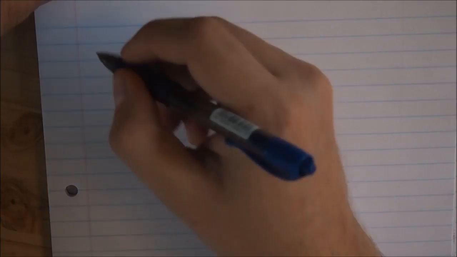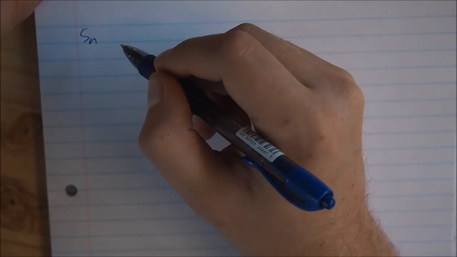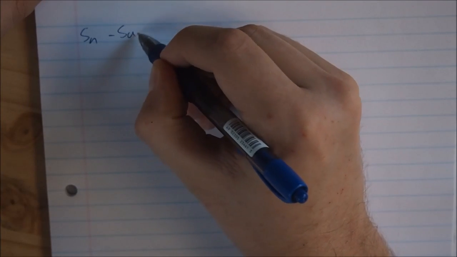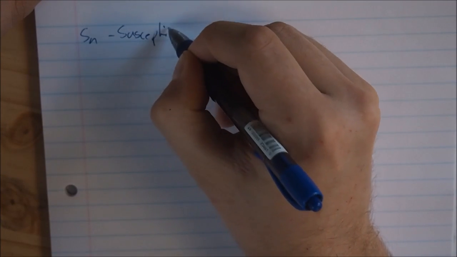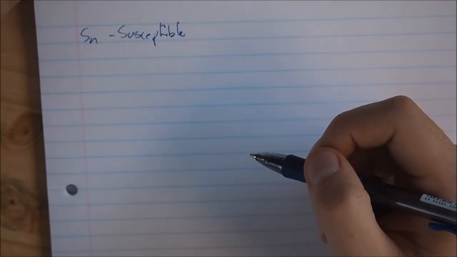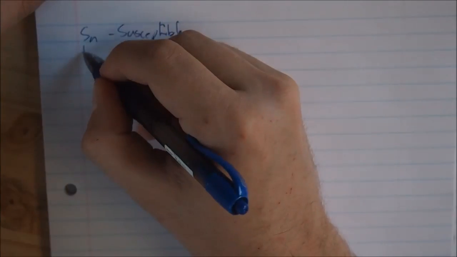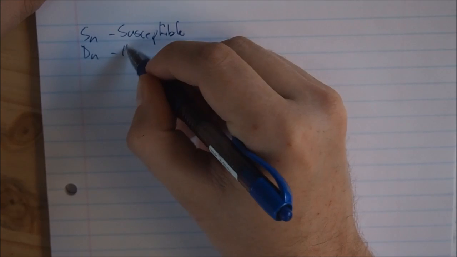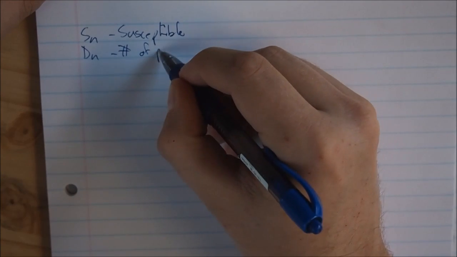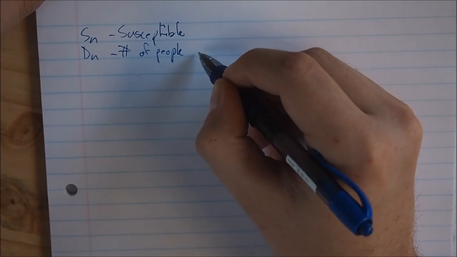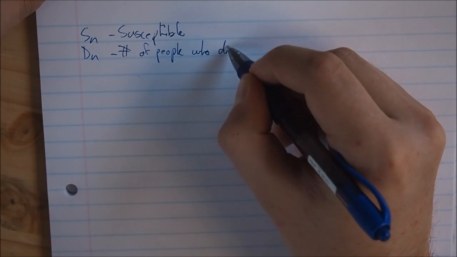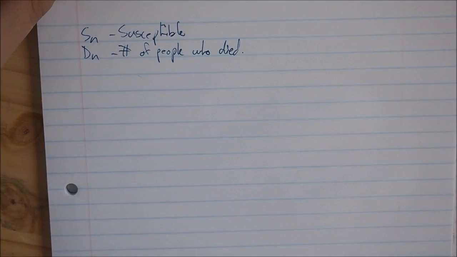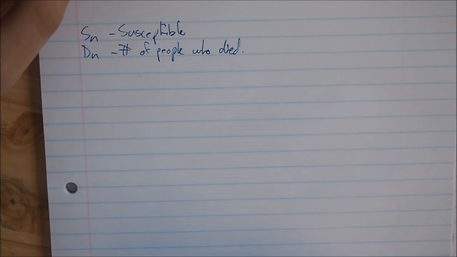So we let S_n be the number of people alive or who are susceptible, and D_n is the number of people who died. And beta is the proportion of susceptible people that die or that contract the disease.